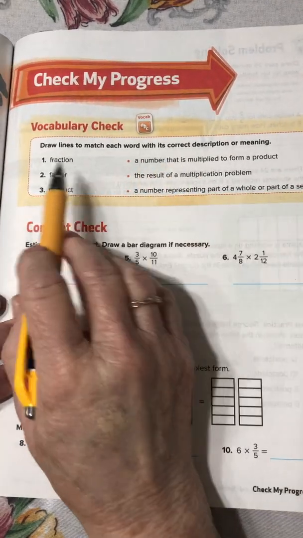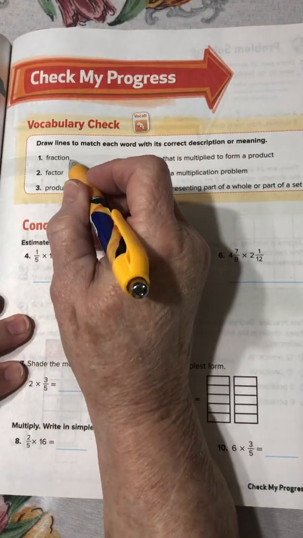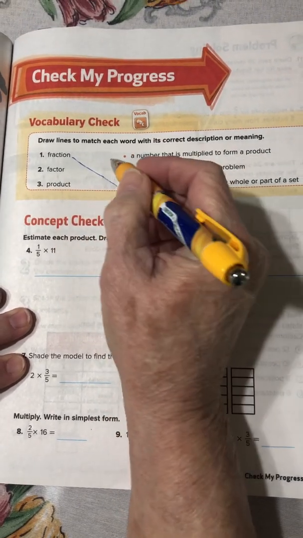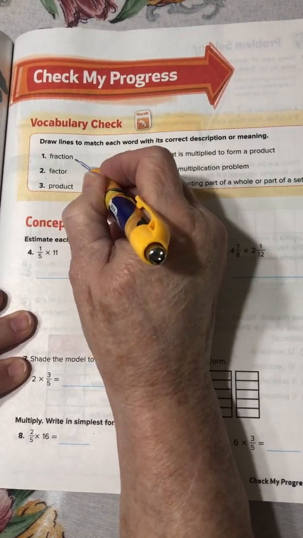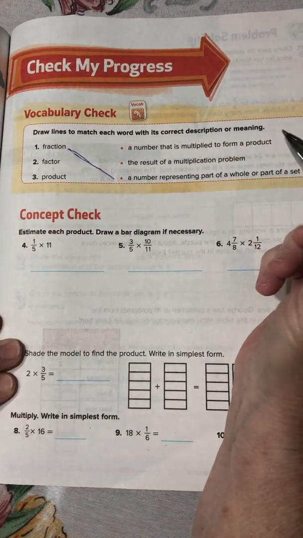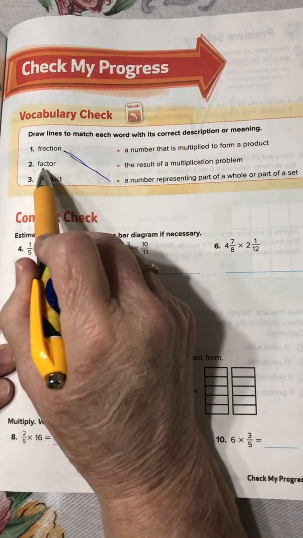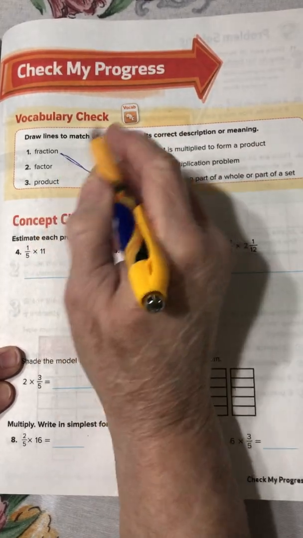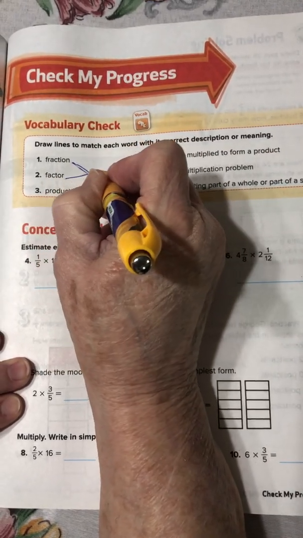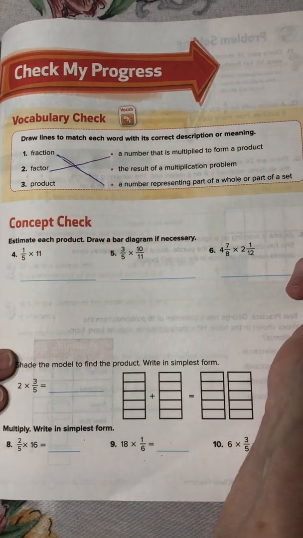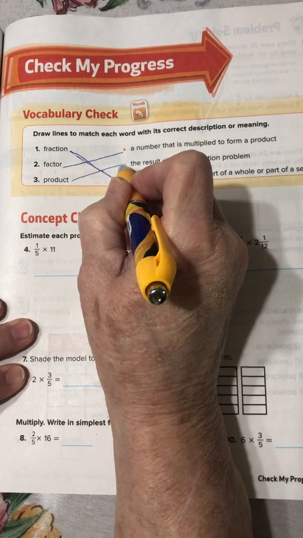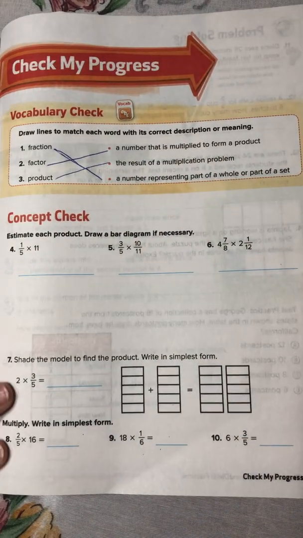And we know that a fraction is part of a whole, so we're going to draw a line from the first word to the third definition. Factor is a number that is multiplied to form a product. And of course, the product is the result of a multiplication problem, or we would say it's the answer.